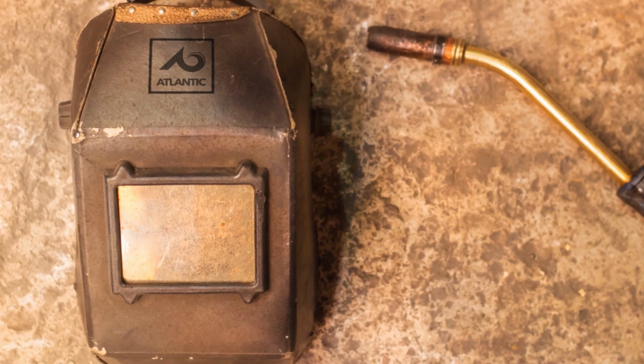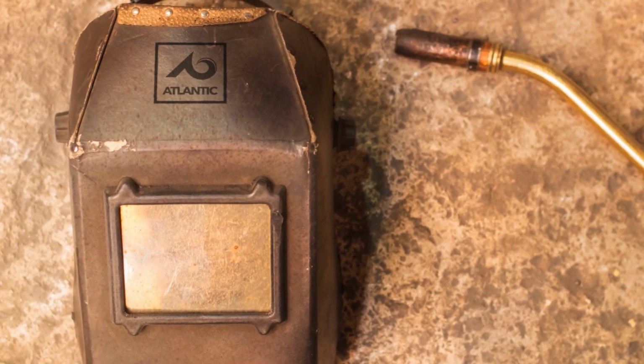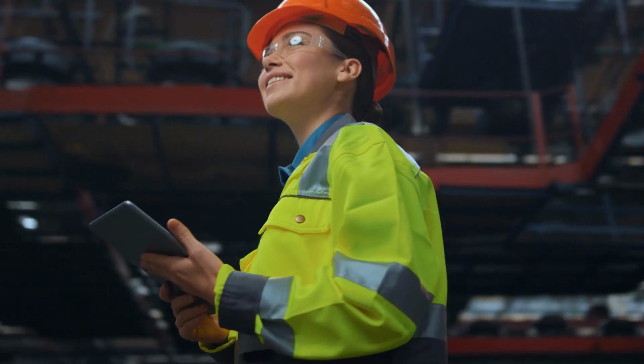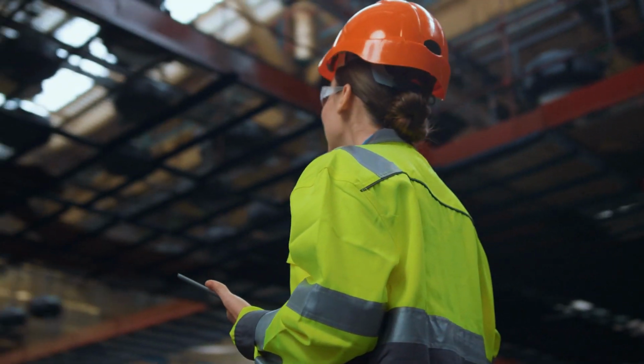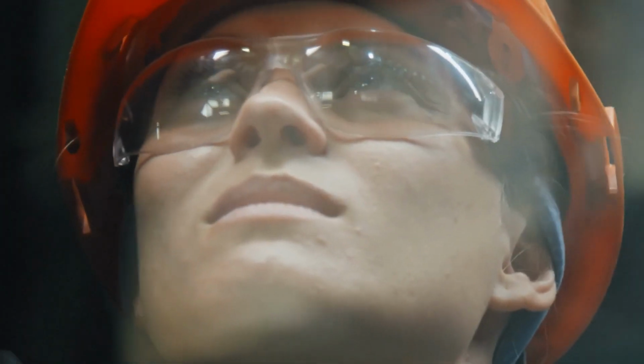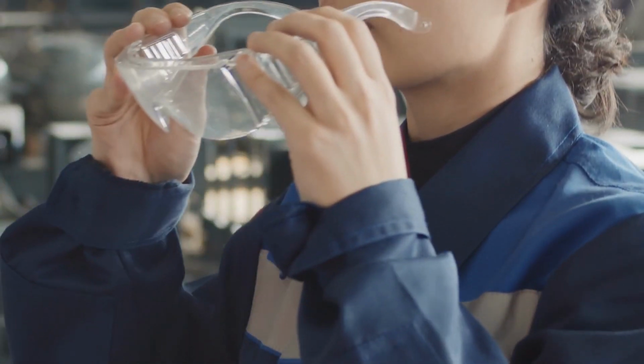Lastly, your eye and face protection should be clearly marked to identify the manufacturer. And this isn't about branding. It's about making sure the gear meets the right safety standards. The key to using your gear correctly is understanding the specific hazards you face and choosing the right PPE. Your gear should protect you, be comfortable, fit well, be durable, and be easy to clean.